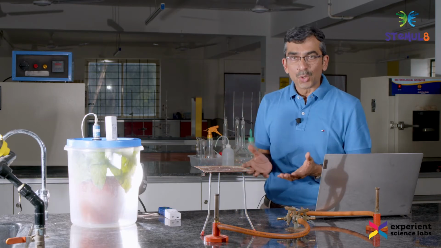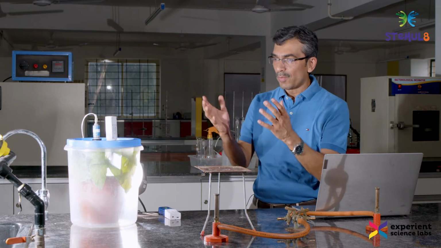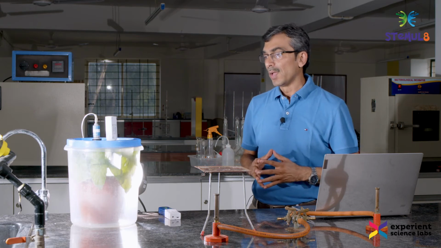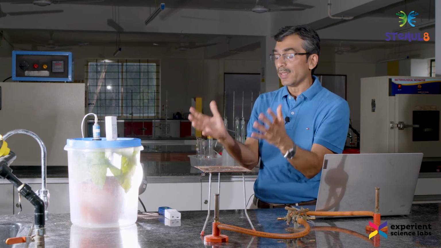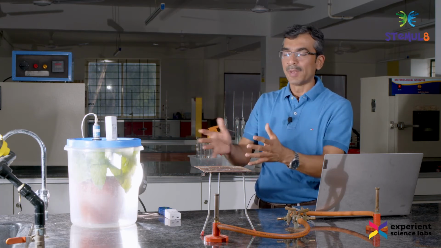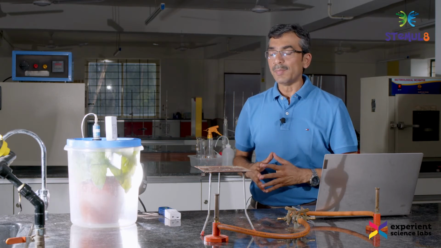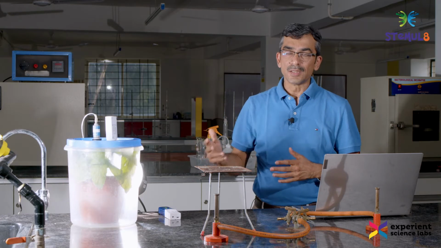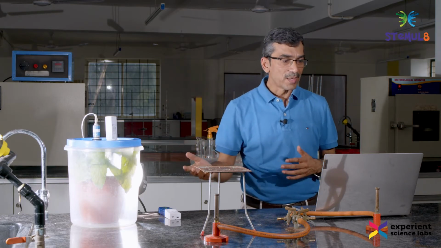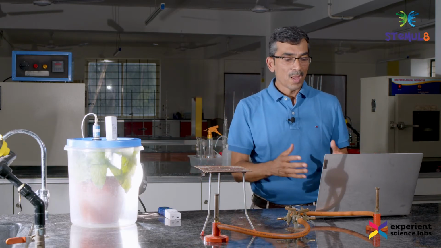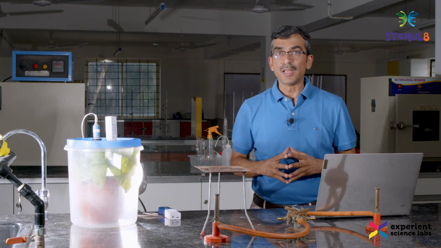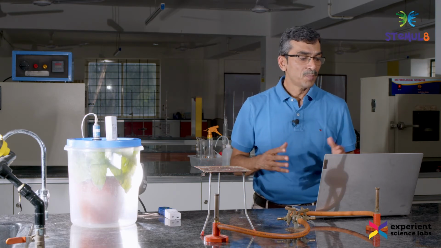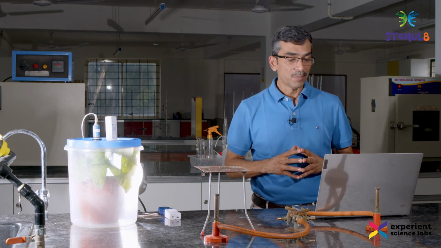In order to control the whole thing, as you can make out, we have put that whole thing in the jar. It's like a small chamber to control all the parameters, and we have connected these sensors, which are collecting the data, to the software, and it is plotting the data about carbon dioxide and oxygen.